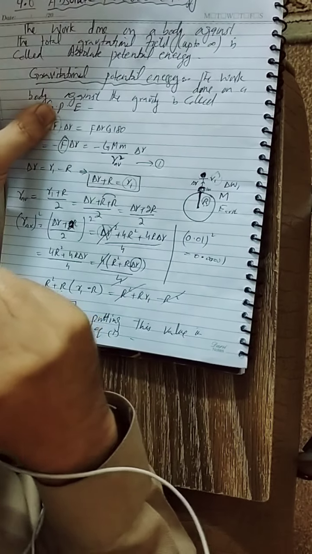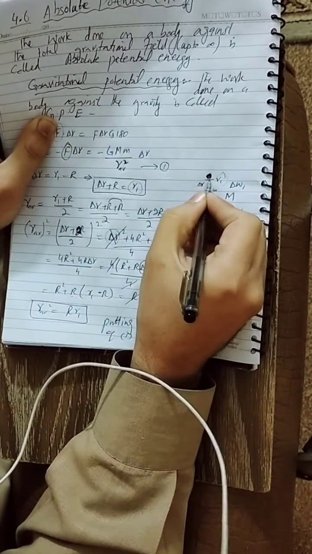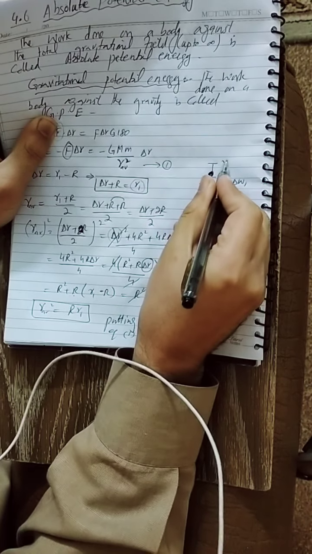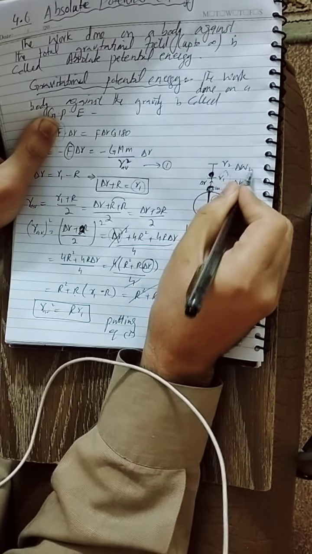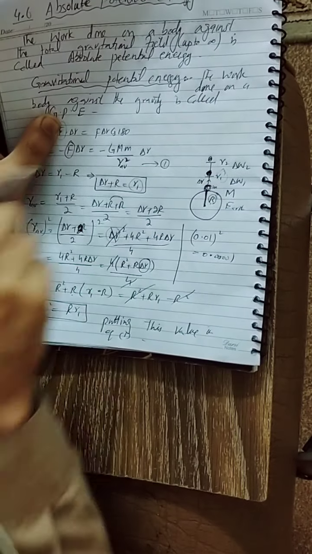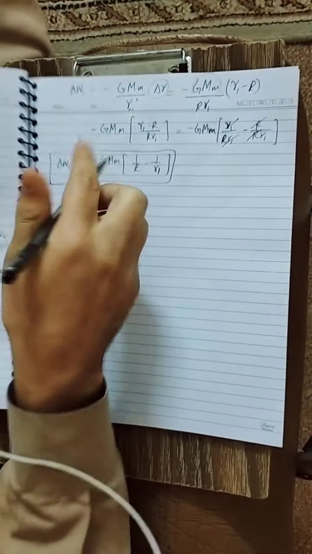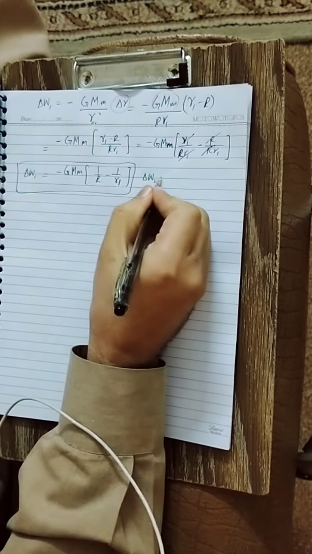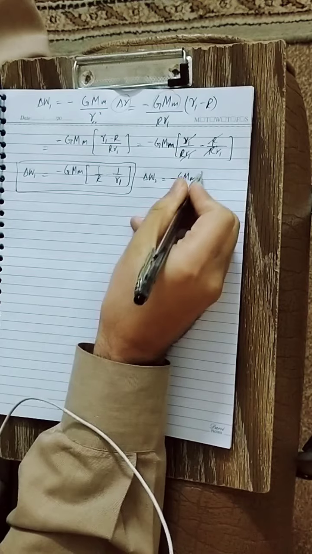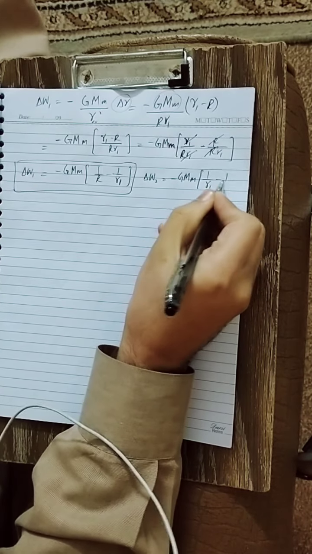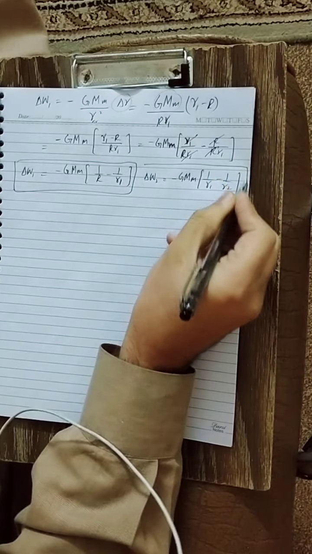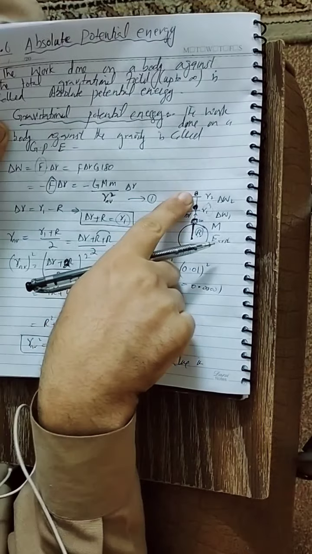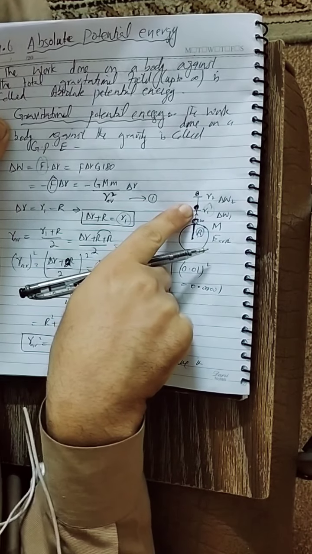Now we want to do more work. So if you further apply the force, it will cover displacement. This is called the second work done, W2. The displacement is from R1 to R2. The second work done will be minus GMM times 1 over R1 minus 1 over R2. The second work done is from R1 to R2.